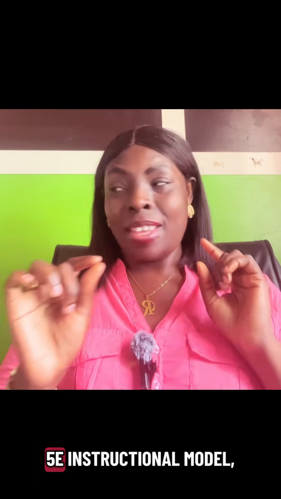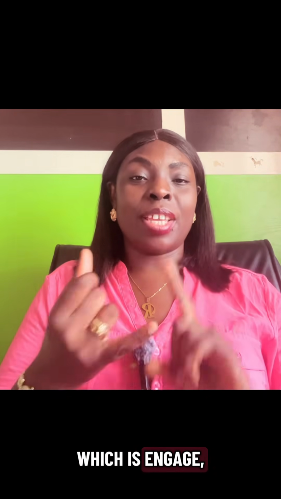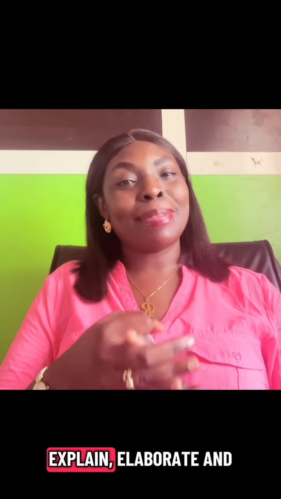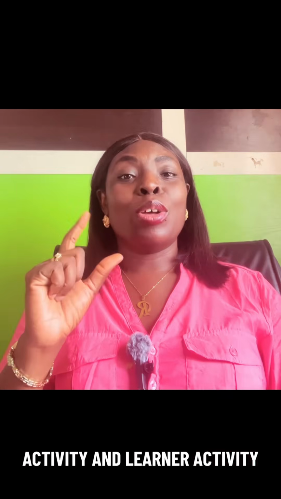So let's transform it. I'm going to use the 5E instructional model, which is engage, explore, explain, elaborate, and evaluate. And I will show you what the actual teacher activity and learner activity could look like.